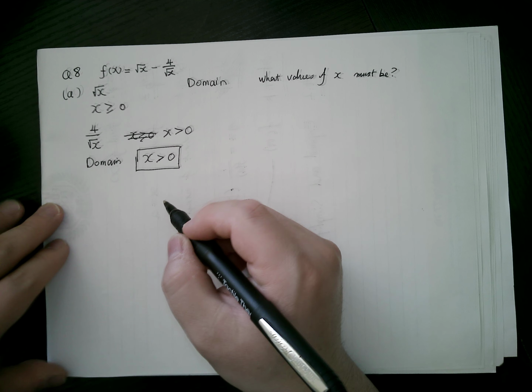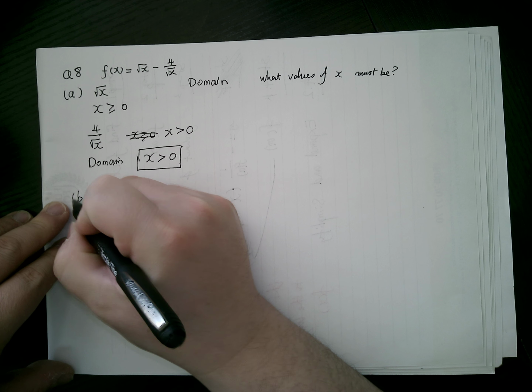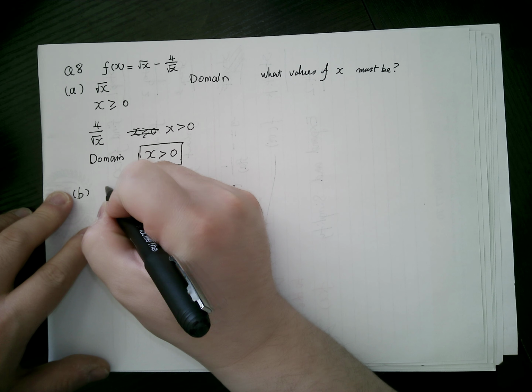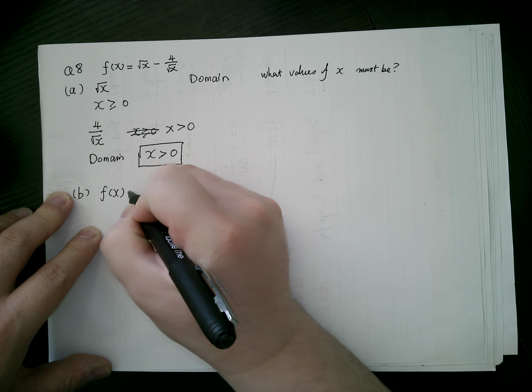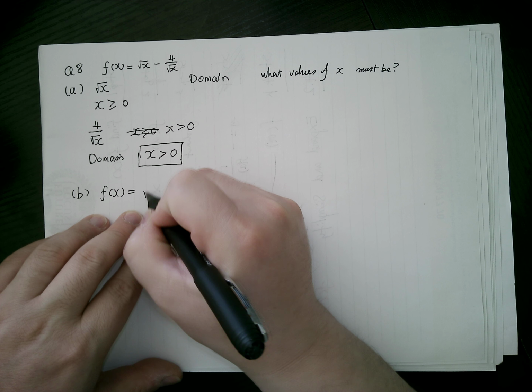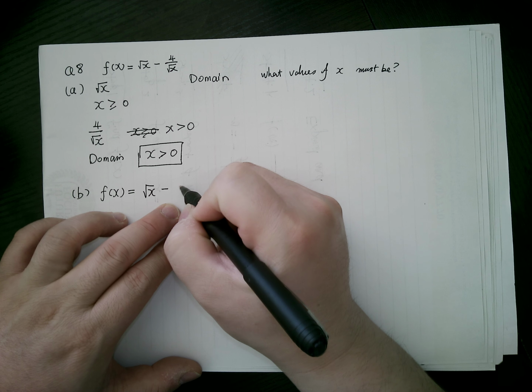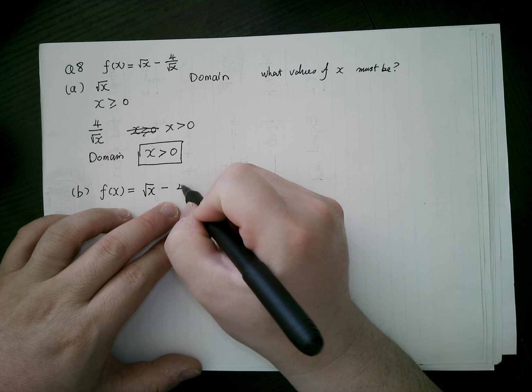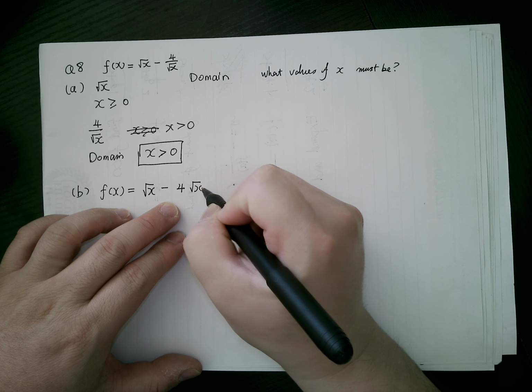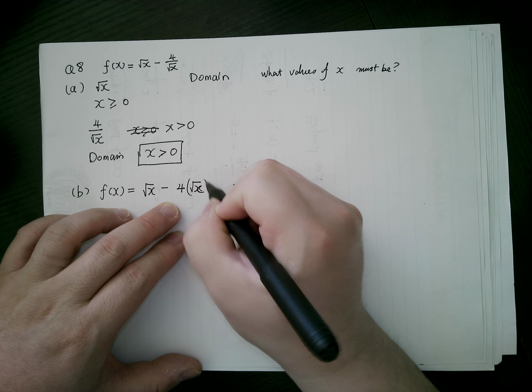Now, step number 1, we are going to rewrite the function as square root of x minus 4 times square root of x, bracket, negative 1.